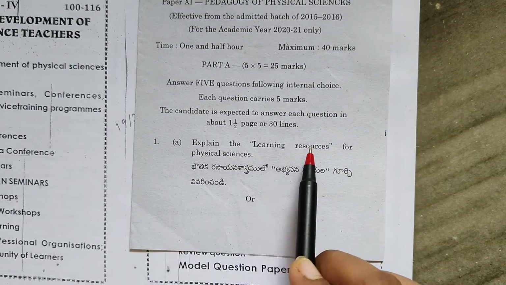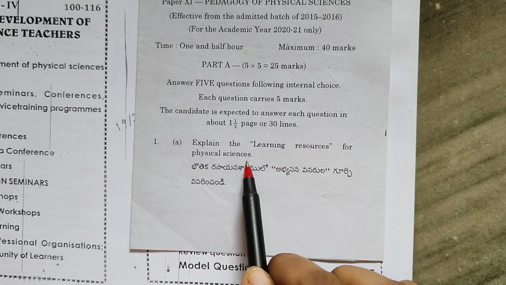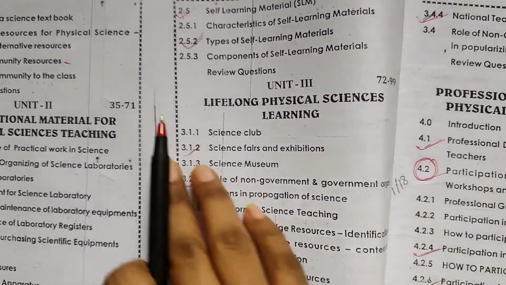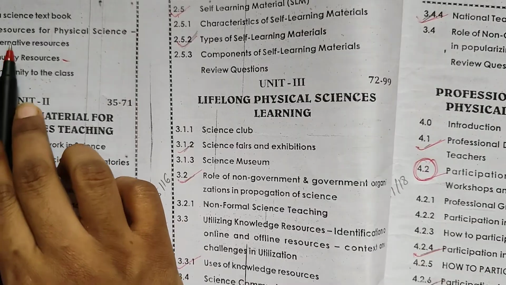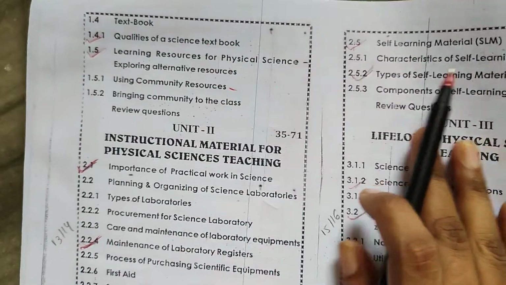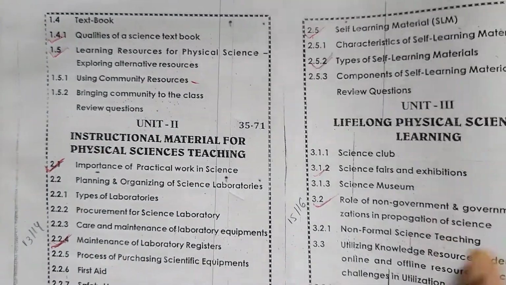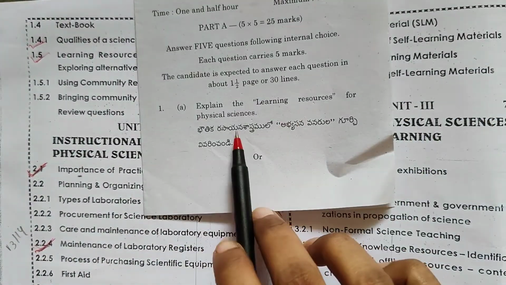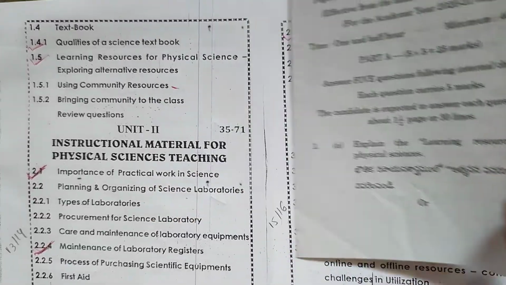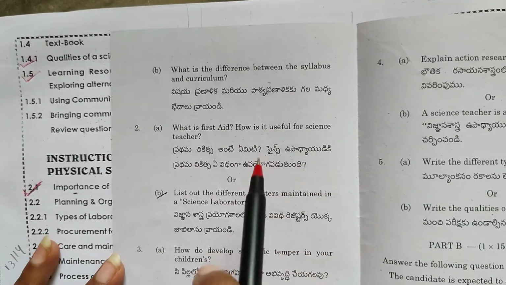Explain the learning resources for physical science. Learning resources, I gave you now, learning resources for physical science. So the first question is explain the learning resources for physical science. What is the learning resources?